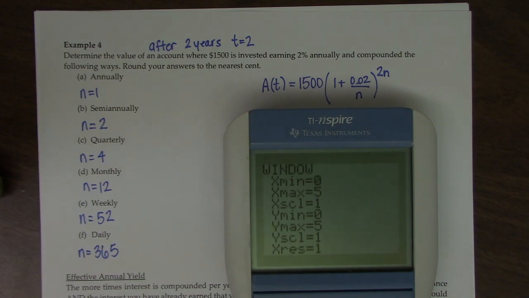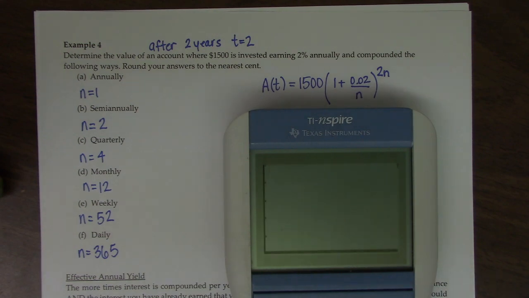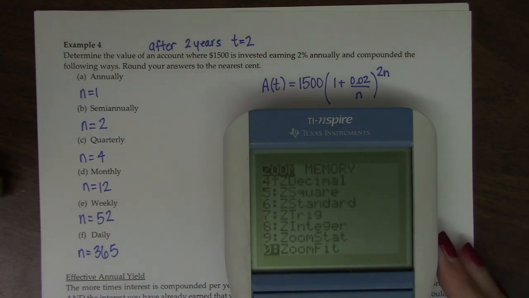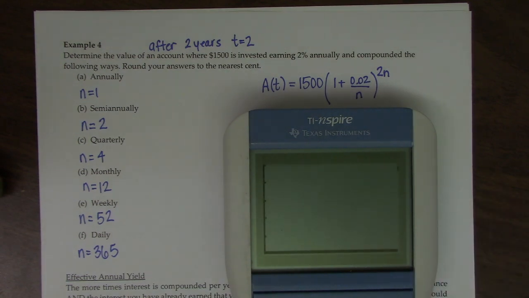So I'm going to let x start at 0, and I'm going to let it go up to 375 because I want to go past 365. And I'm going to graph. I can't see the graph, and I don't actually need to see it for what I'm about to do, but it is a little weird to work with a blank screen, so I'm going to zoom fit just to see something.